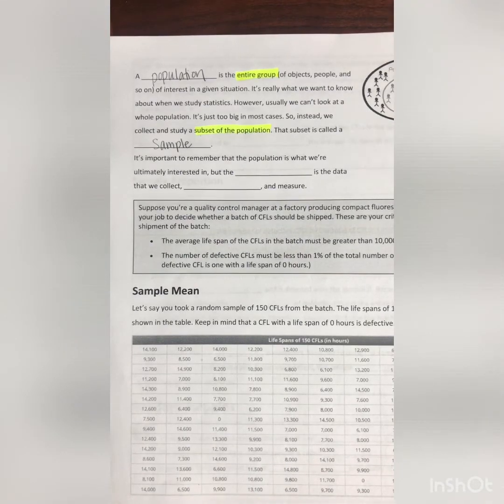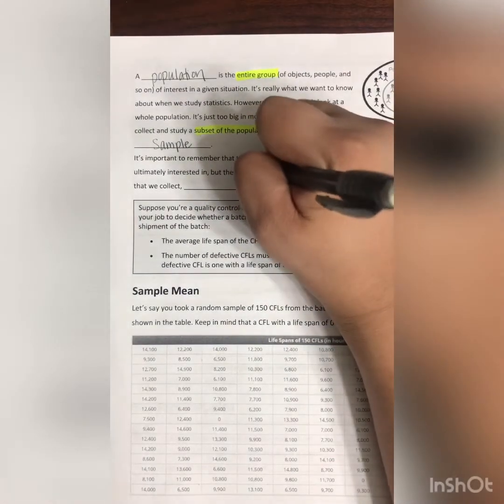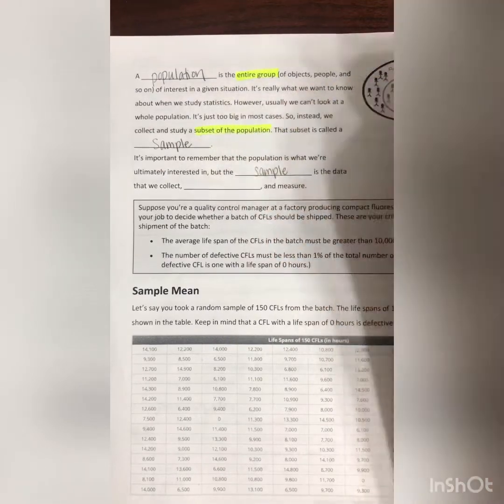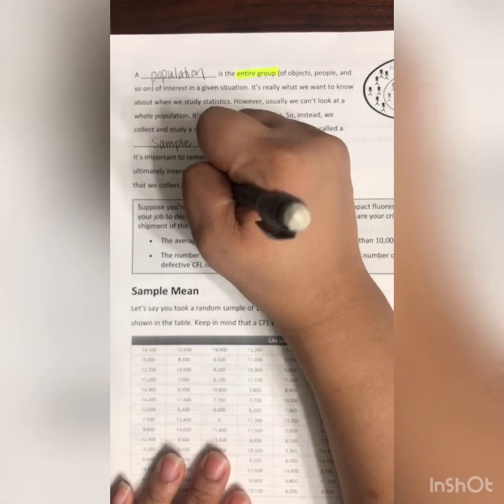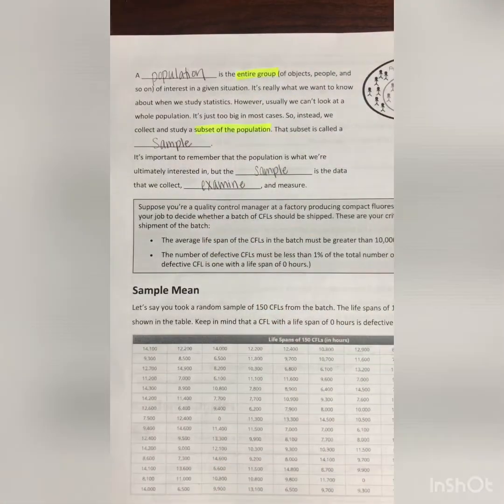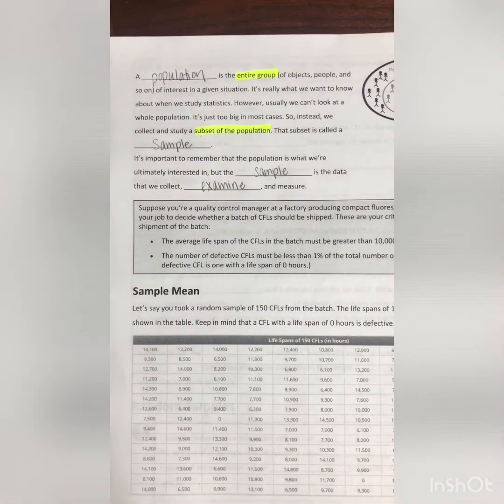Okay, it's important to remember that population is what we're ultimately interested in, but the sample is the data that we collect, examine, and measure. In other words, our goal is to figure out what the whole population is really like, but we only take a chunk of it to come up with results that we predict are true for the whole population.